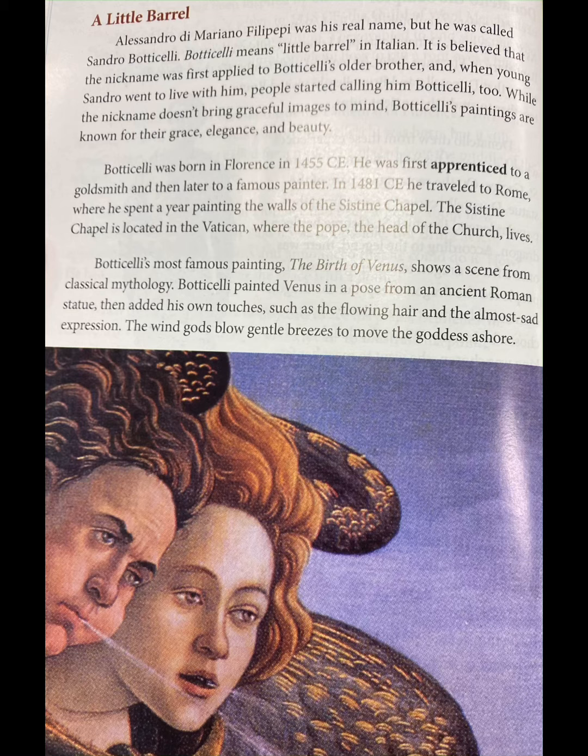Botticelli was born in Florence in 1455 CE. He was first apprenticed to a goldsmith and then later to a famous painter. In 1481 CE, he traveled to Rome, where he spent a year painting the walls of the Sistine Chapel. The Sistine Chapel is located in the Vatican, where the Pope, the head of the church, lives.